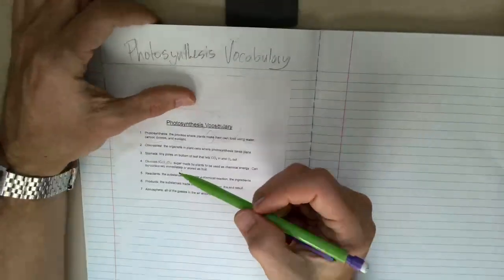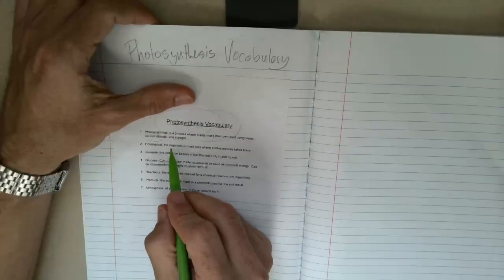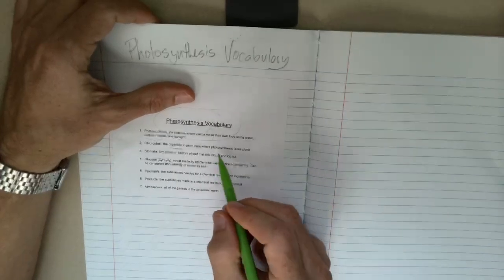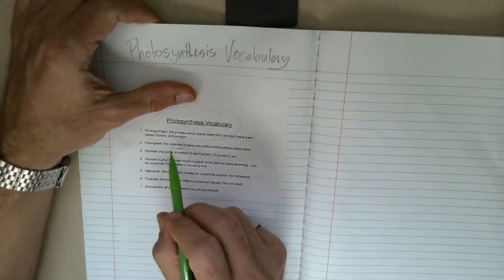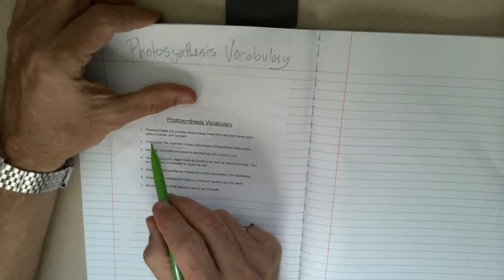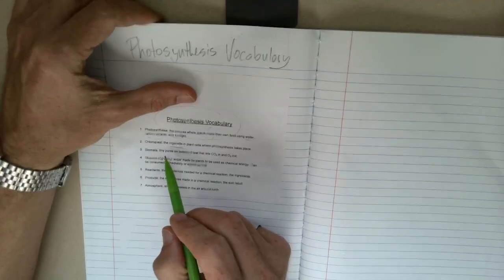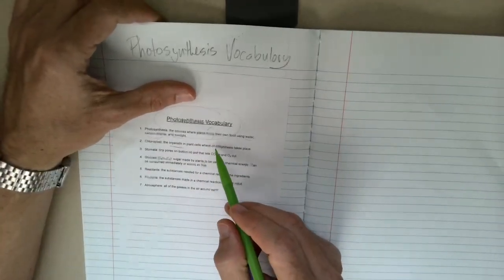Number 2 is chloroplast. Chloroplast is an organelle in plant cells where photosynthesis takes place. Basically, anywhere that is green in a plant has chloroplast, and it is involved in photosynthesis.